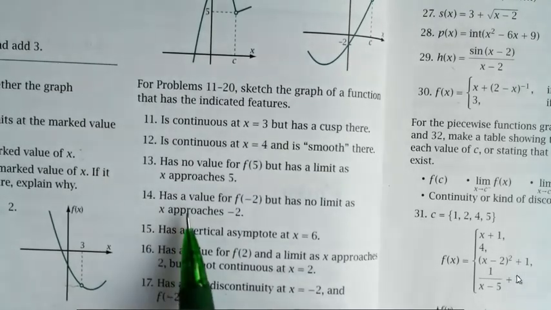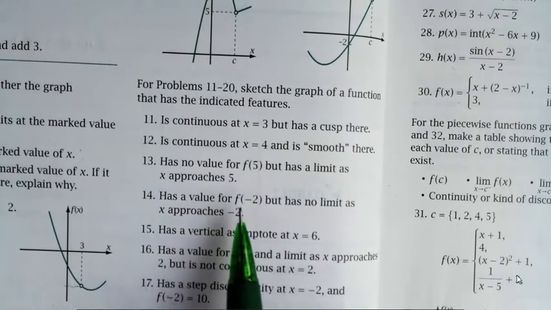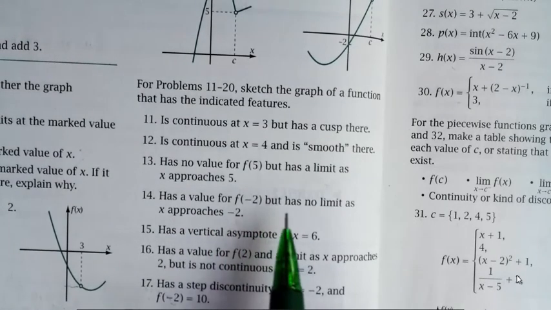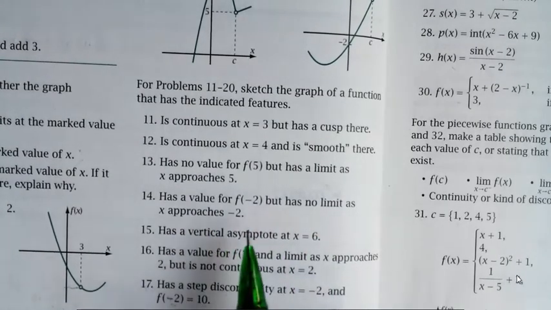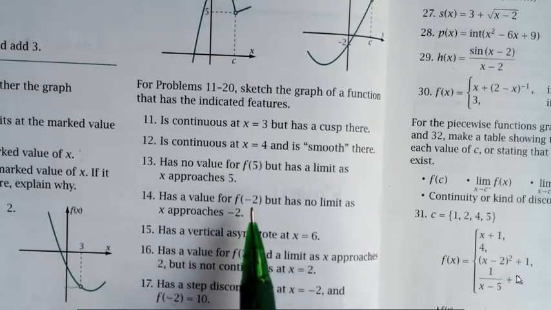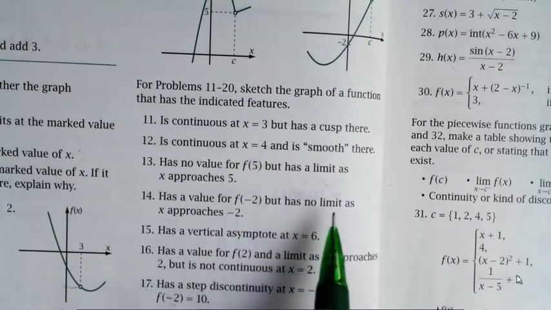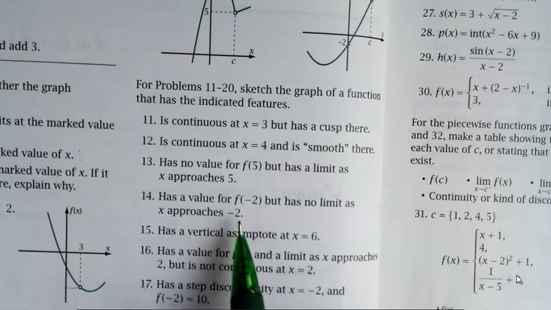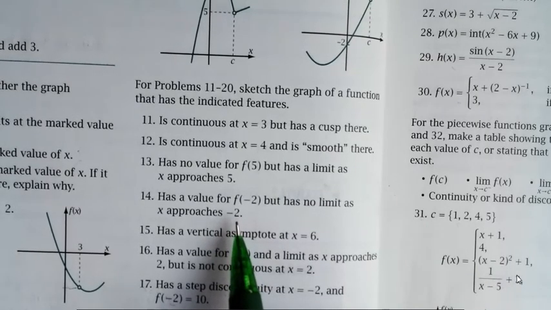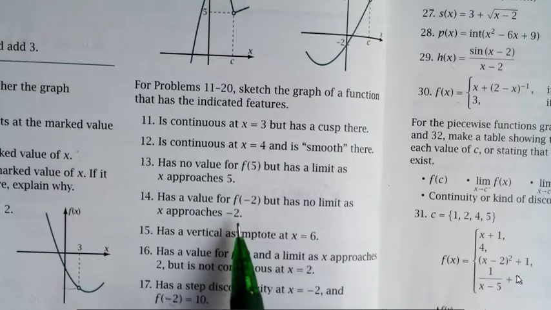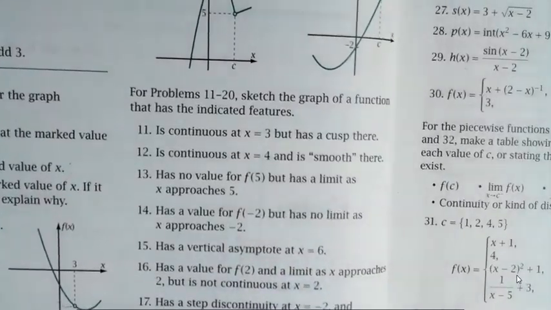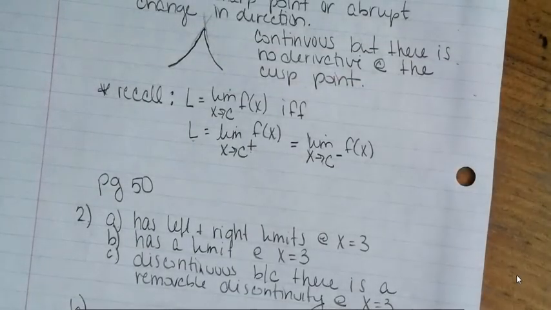So for 14, it's got to have a value for f of -2, but it has no limit as x approaches -2. So that means it's defined at x equals -2. But what does it mean for it to have no limit as x approaches -2? Hopefully you're saying to yourself, well, that must mean that both the right and the left limits are different, right? They don't approach that same output value. Okay, so I'll draw a graph.